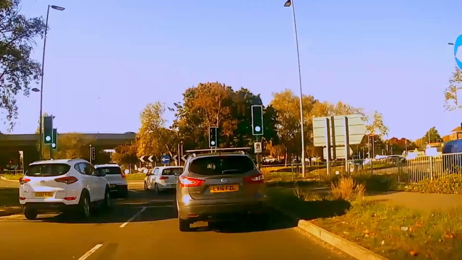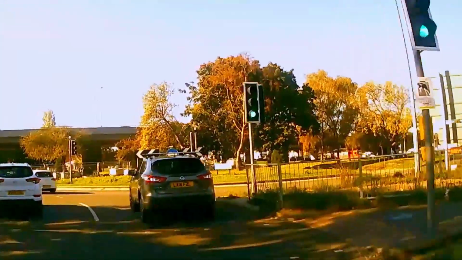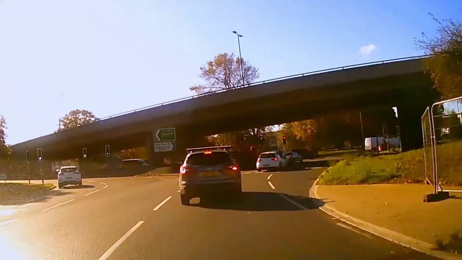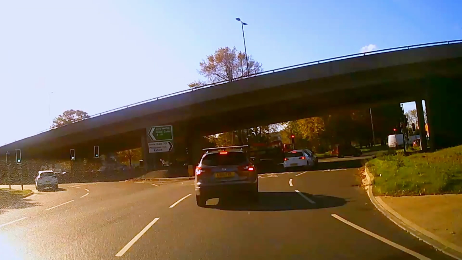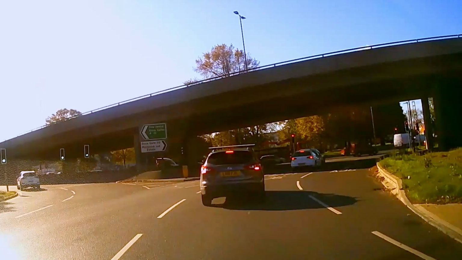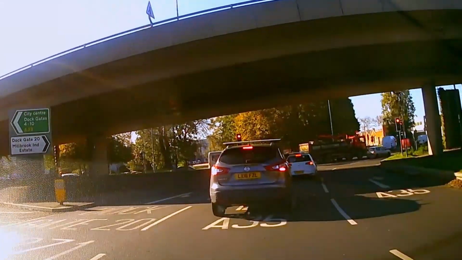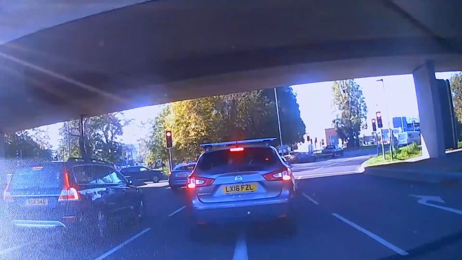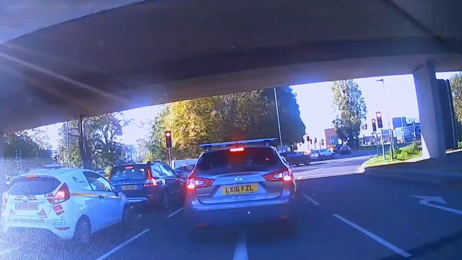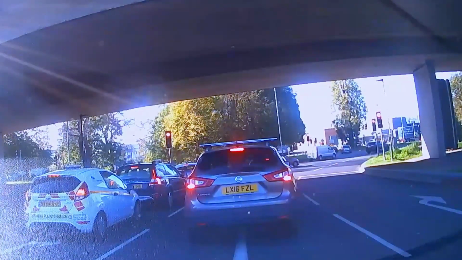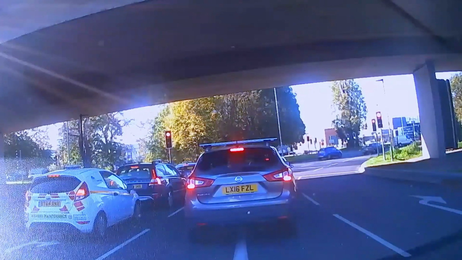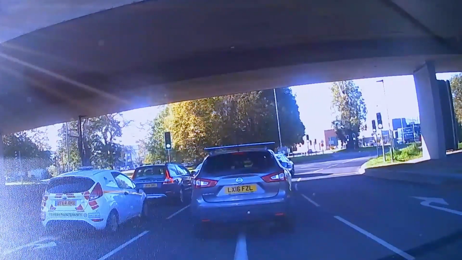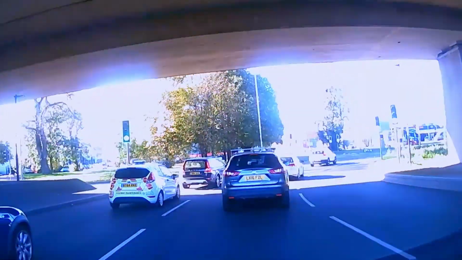On this roundabout, we're going to go right, fourth exit. So we just passed the first exit. Our lane is split. We're going to pick the middle lane. And then we pass in second exit. We're still in the middle lane.